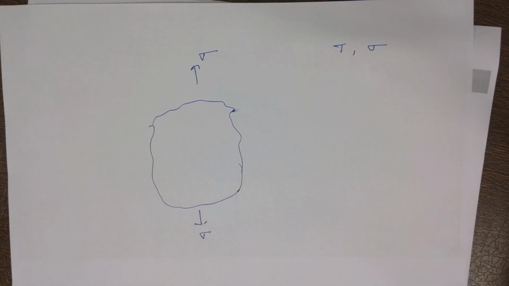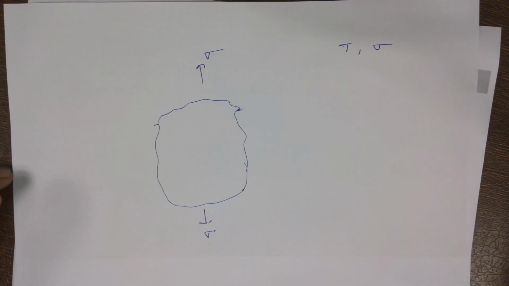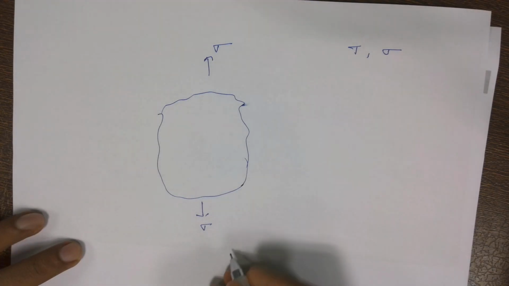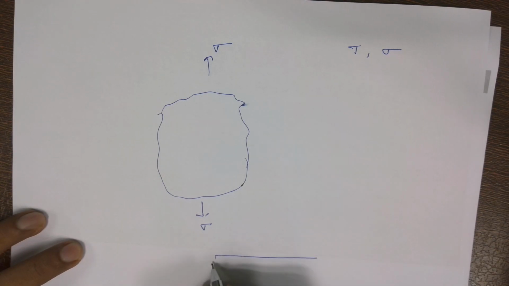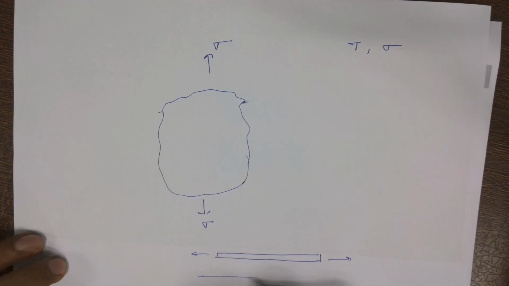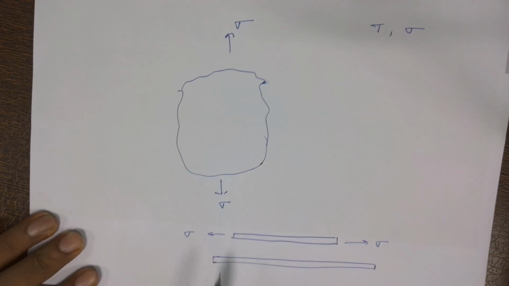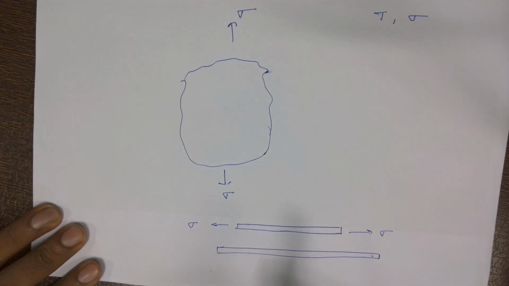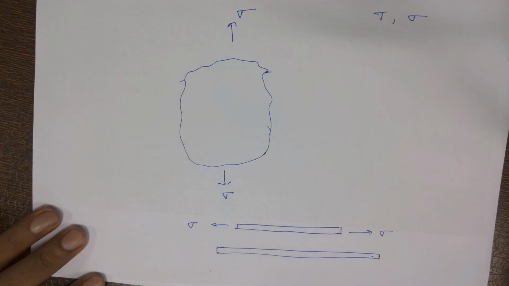Not here. If I have a rubber band and I try to apply some force, what will happen? It will elongate in the direction in which you have applied the force.